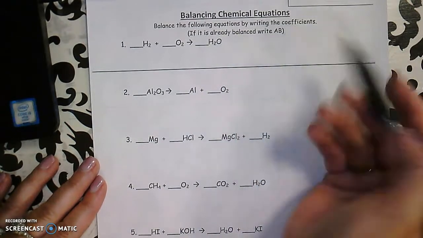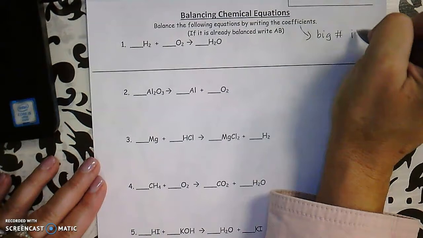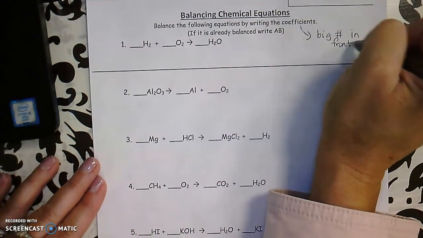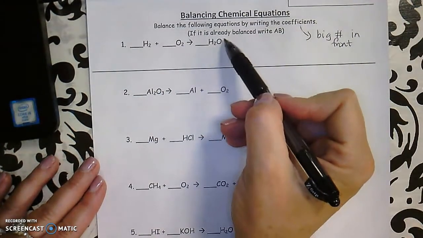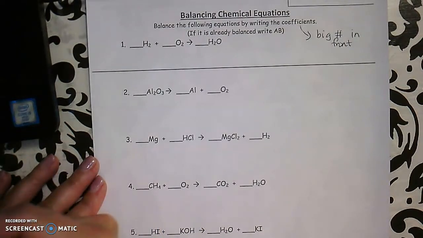Remember, that is the big number in front. Okay? If it is already balanced, write AB. A few of these will already be balanced, and those are really nice because then the work's pretty much done, and you just have to say that you know the work's already done, and you write AB beside it.